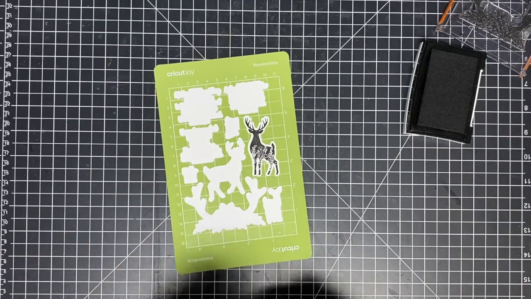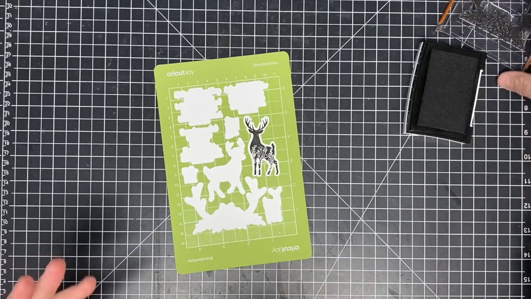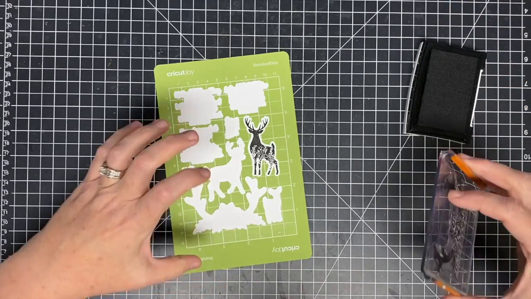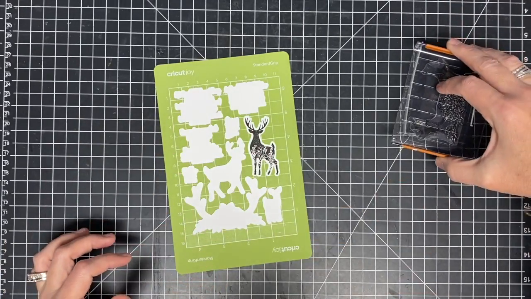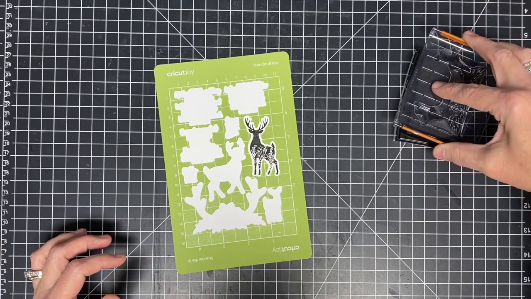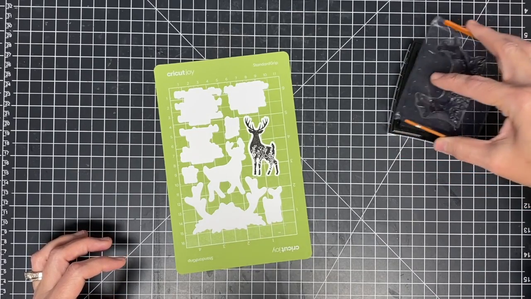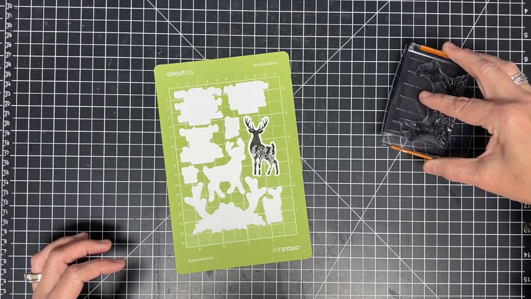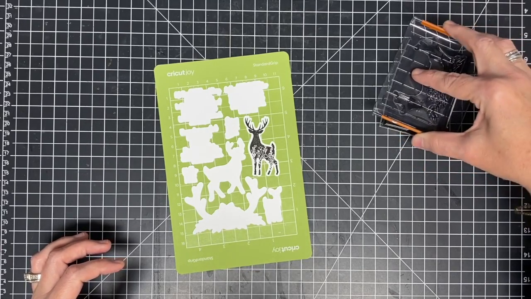And I didn't have to fight my die at all. I didn't have to fight my shape because it's stuck down. Notice I'm keeping my hands and my arms off the mat. I don't want to add lint and all that kind of stuff to the mat. They're super easy to re-stick, and I can show you that in a video as well. But I don't want to get my hands everywhere.